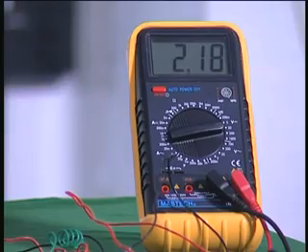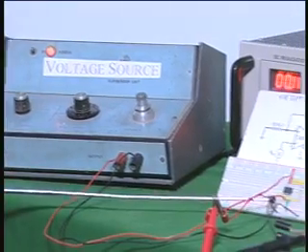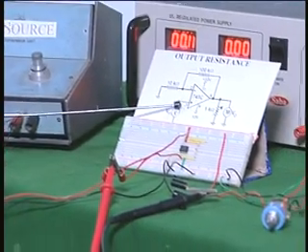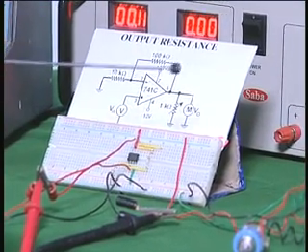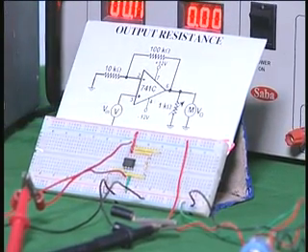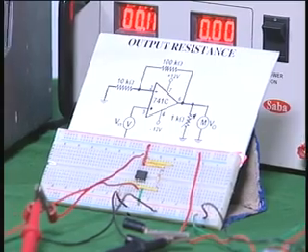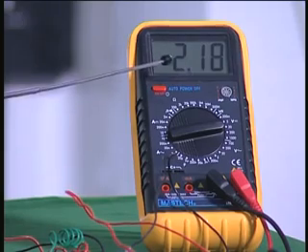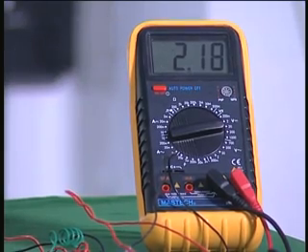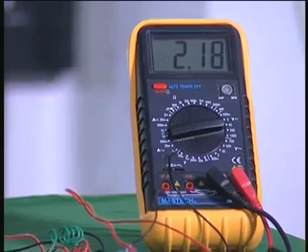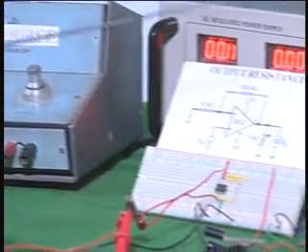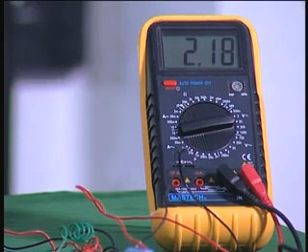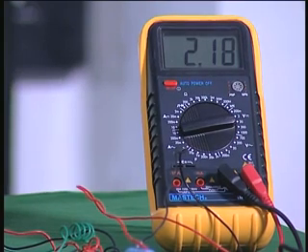This 200 millivolts input is given at the pin number 3 corresponding to the non-inverting input, and the output is measured using the multimeter at pin number 6. And if you look at the multimeter, it shows a value of 2.18. So, 200 millivolt multiplied approximately by 10 is 2 volts, 2.18 is what I get.